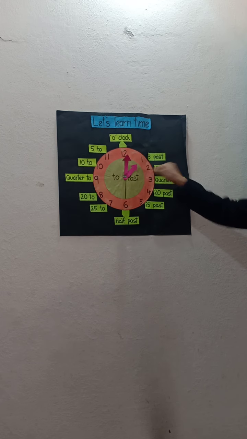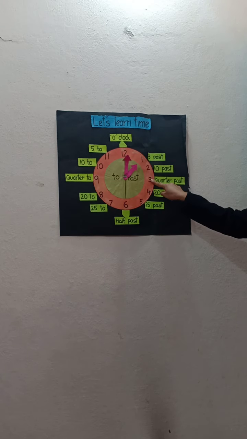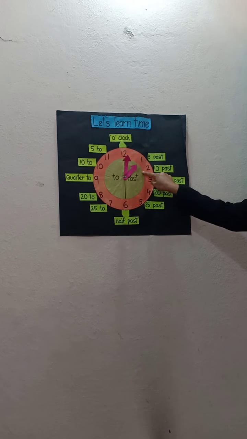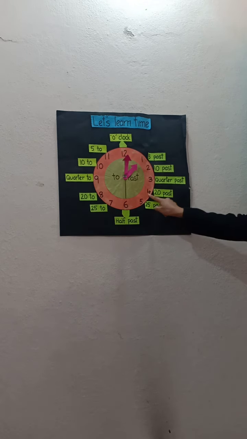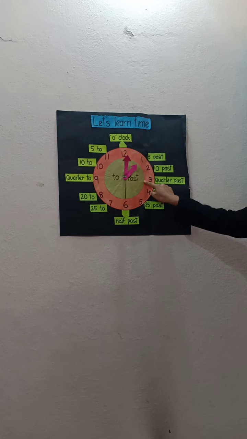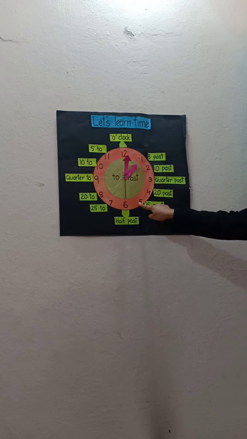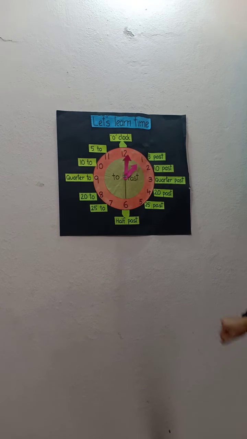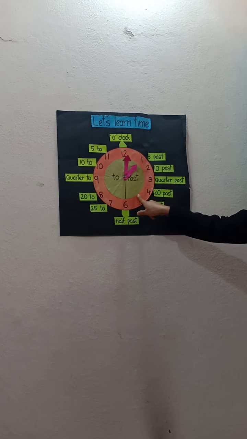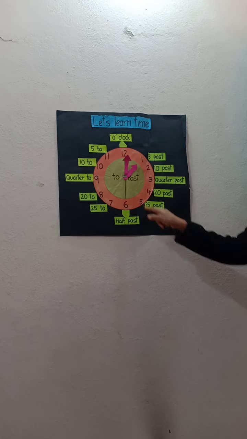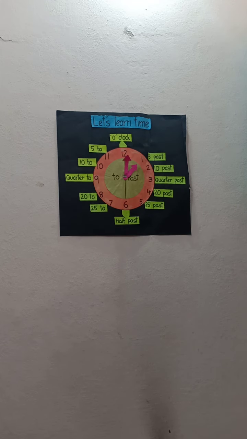Why? 5 plus 5 is 10. 3 means 15 minutes. Why? 10 plus 5 is 15. 4 means 20 minutes. 15 plus 5 is 20. 5 means 25 minutes. 20 plus 5 is 25 minutes. 6 means 30 minutes. Why? 25 plus 5 is 30 minutes.